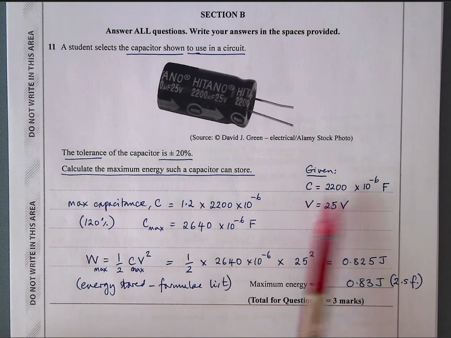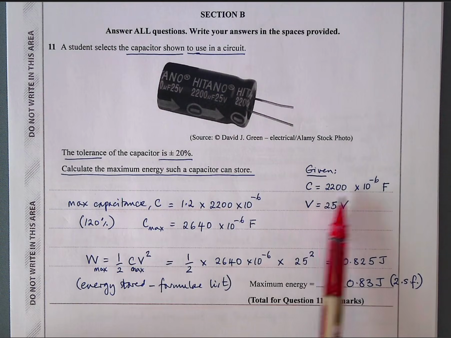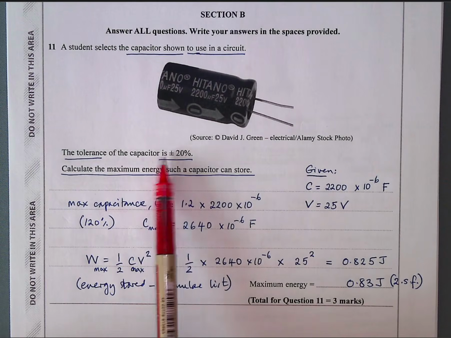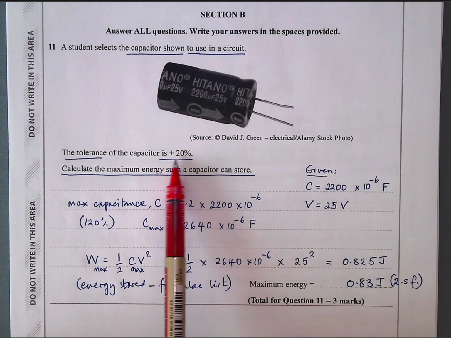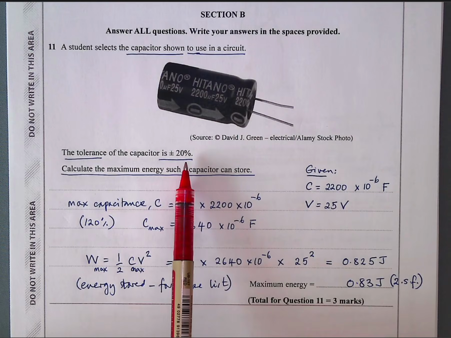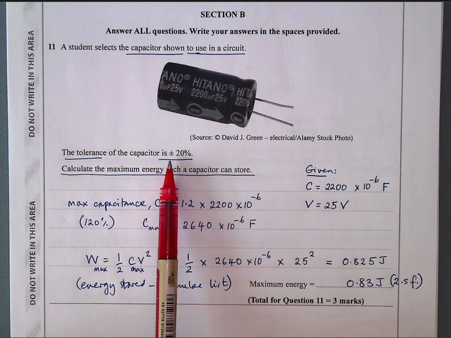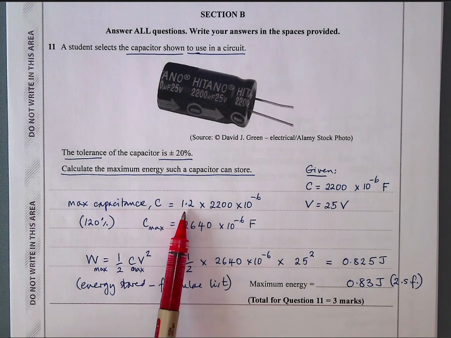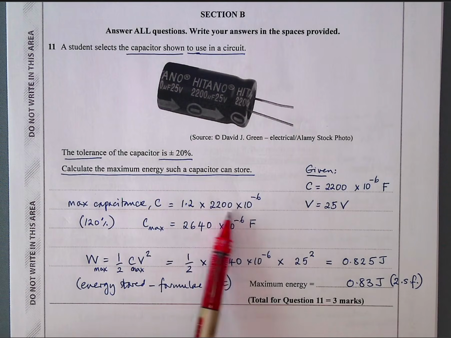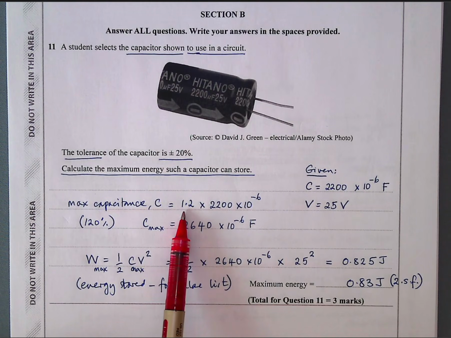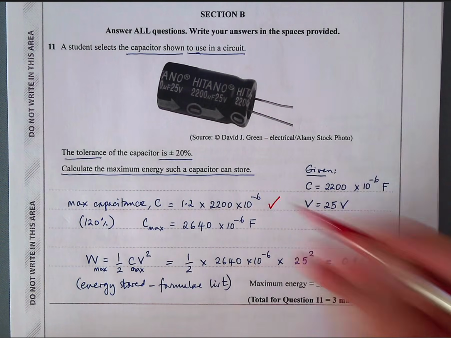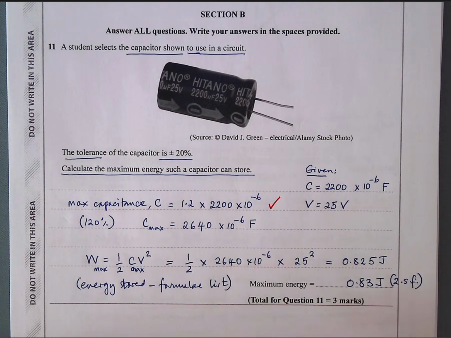So we're given the values which I've just shown you on the screen, but to get the maximum capacitance would be the case where the tolerance has gone to the maximum possible by the manufacturer, so the value given on here could be out by 20% each way. So the maximum possible capacitance would be 1.2 times 2,200 microfarads. You're basically multiplying by 1.2, which is a 20% increase, or 120%. Once you do that, you get a mark for knowing that you've got to do that. So that comes out to a capacitance of 2,640.